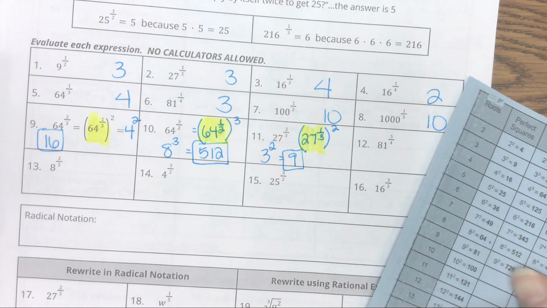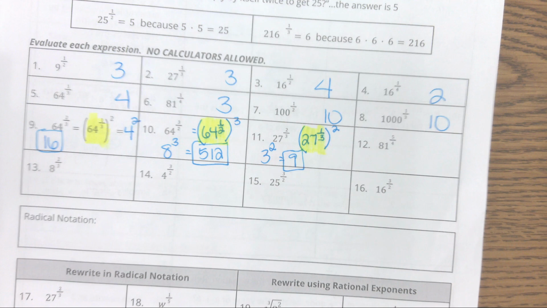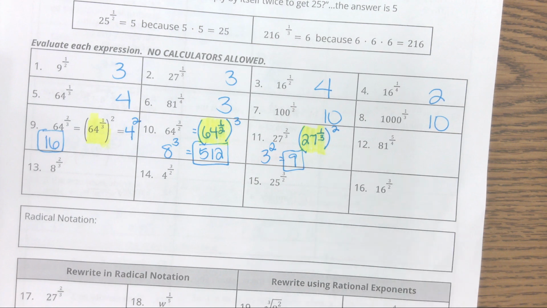Okay, can you guys try number 12, please, for me?